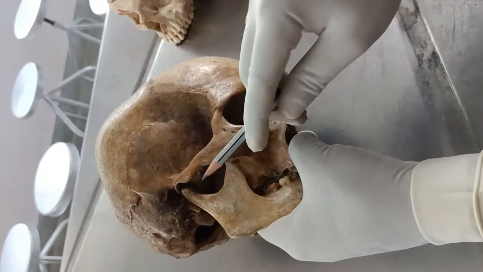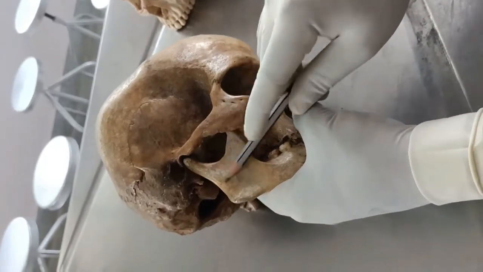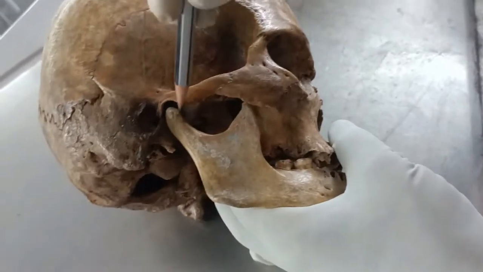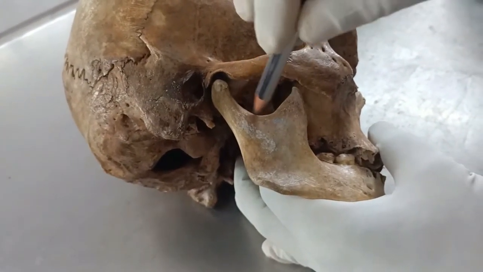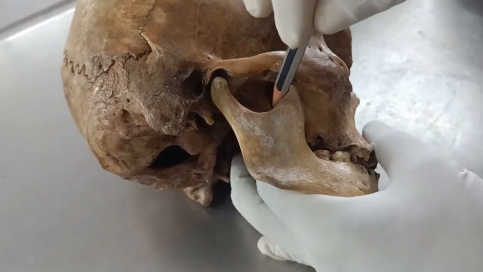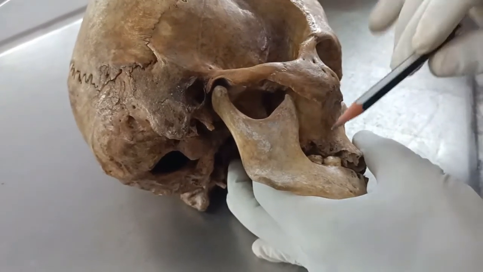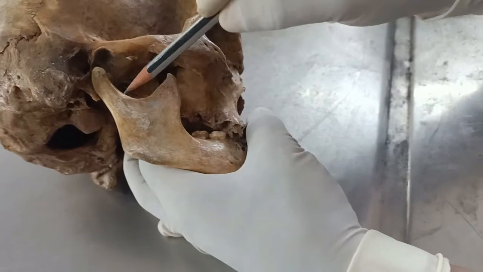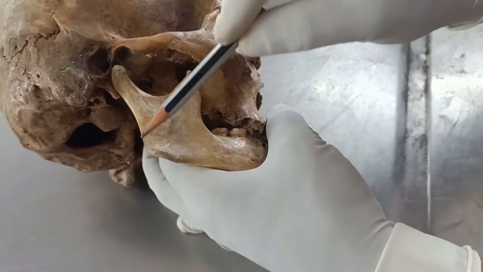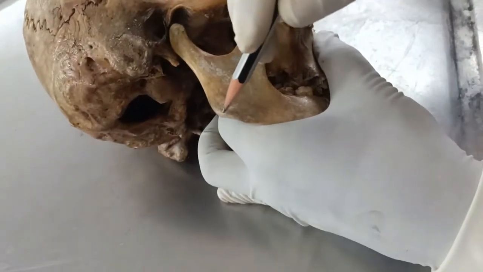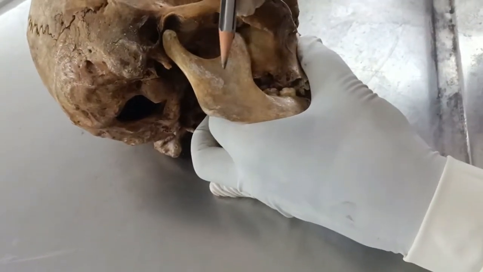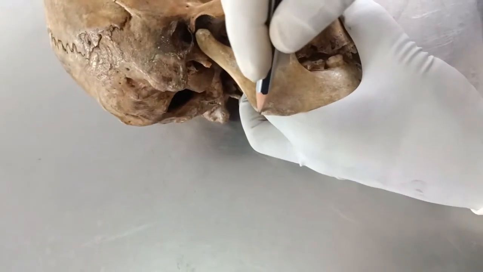Then the ramus of the mandible. See, this is the ramus of the mandible. In between the condylar process and the coronoid process, one notch is there. This notch is the mandibular notch. At the junction of the body of the mandible and the ramus, the angle is there. This is the angle of the mandible. The highest point of the mandibular angle is called gonion. This point is gonion.